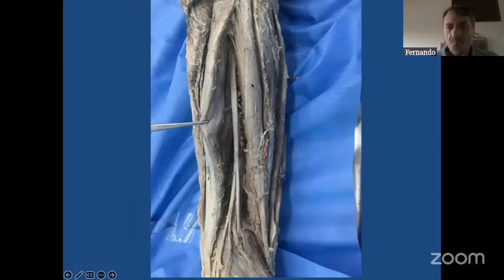This is an anatomical dissection of the sciatic nerve in the posterior thigh region. Here we can see the hamstring muscles. Here, the biceps femoris. Here, semitendinosus and semimembranosus.